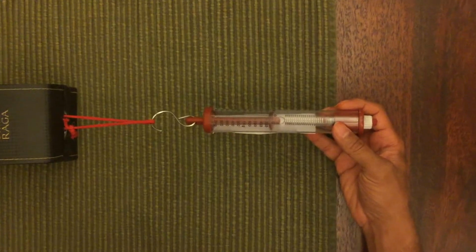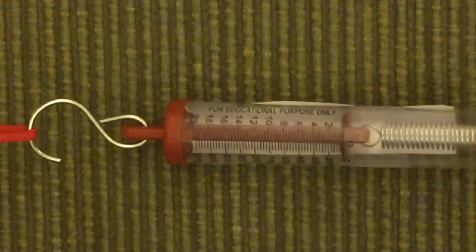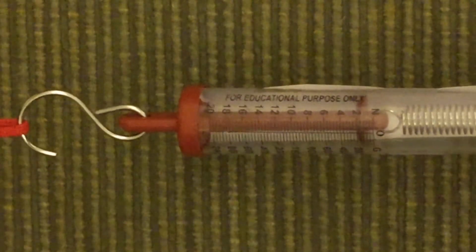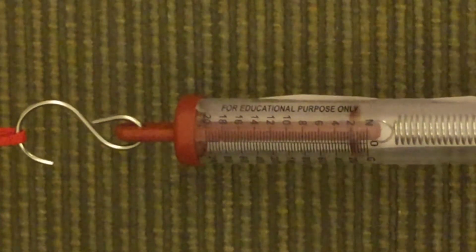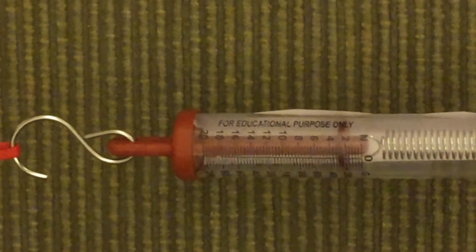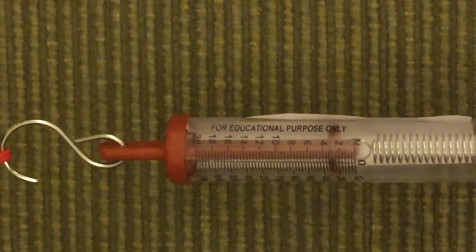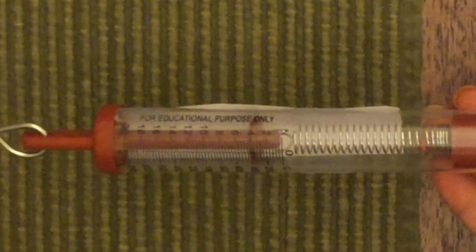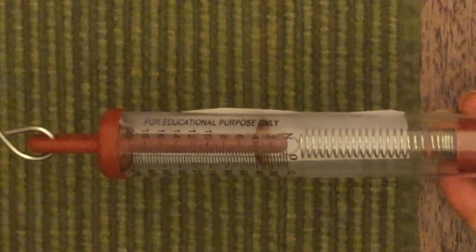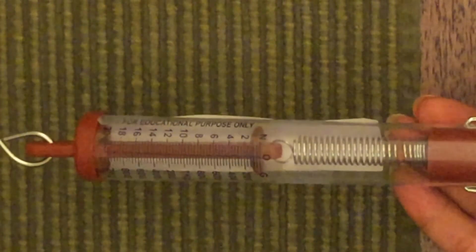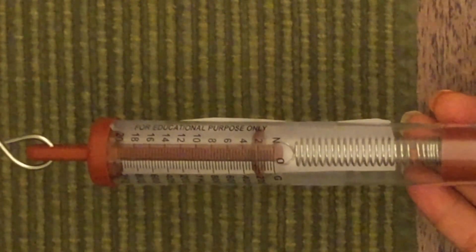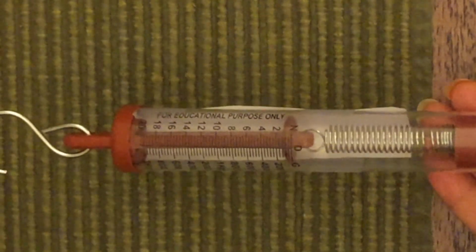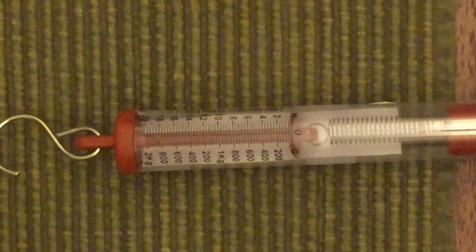So let's have a look. You can see the scale. Right now it's 0. As I pull it along, it's increasing. It's about 200 grams, but it's not moving. 300 grams, not moving, and I can keep going. Around 400 grams it moves. Once again, take a look at the scale. Yeah, it's about 400 grams when it starts to move.